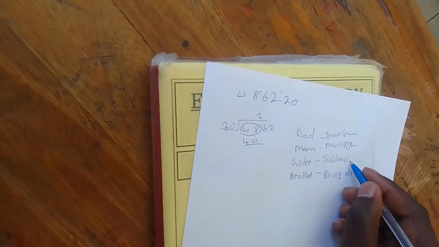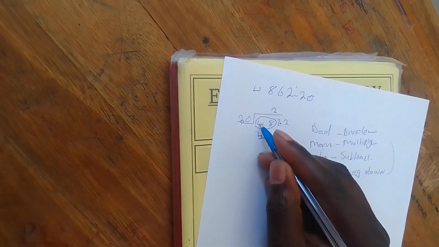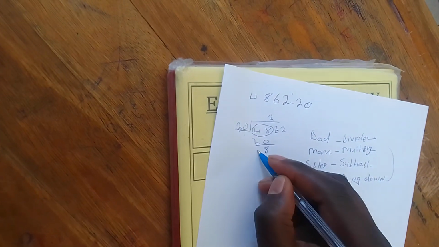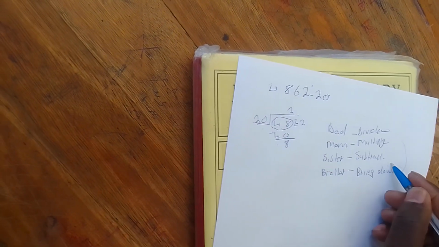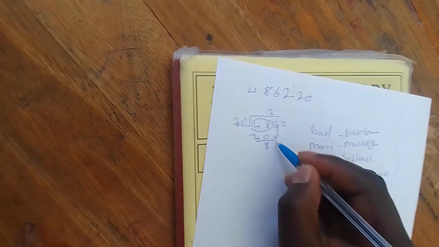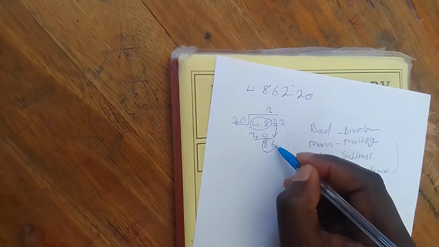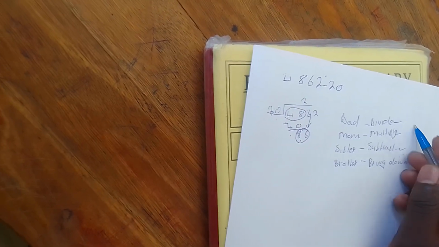We now subtract. Next one to subtract. So you subtract 8 minus 0, it's an 8. 4 minus 4, it's a 0. We can put a dot, don't forget the sign here. And then after subtraction, you bring down. What do you bring down? You bring down the next digit. So the 6 was here, so you bring down next to the 8. You now have a new number, which is 86. After bringing down, you go back to step number 1.